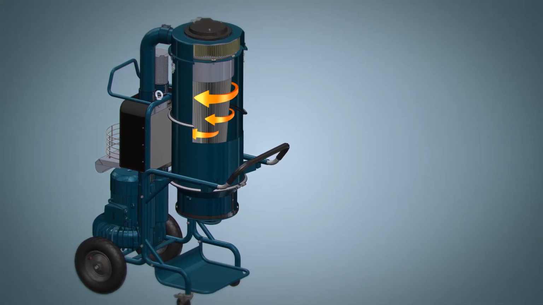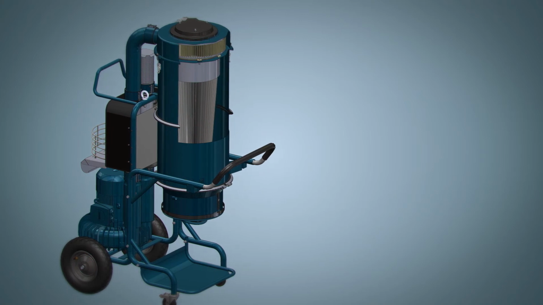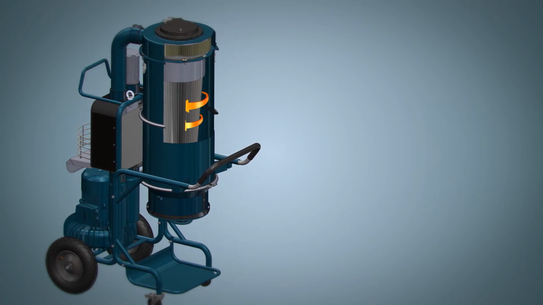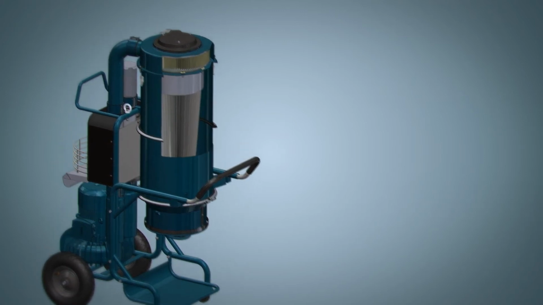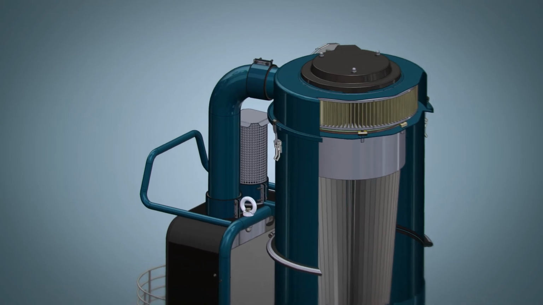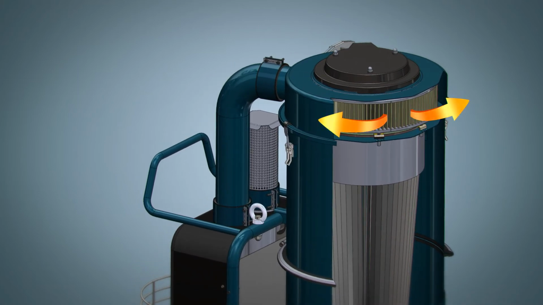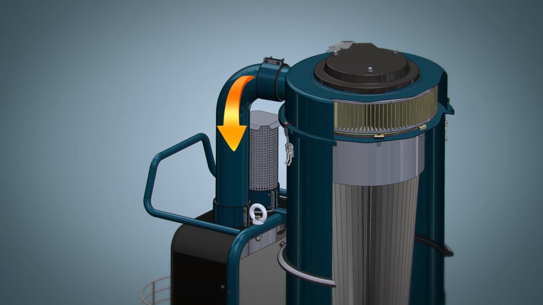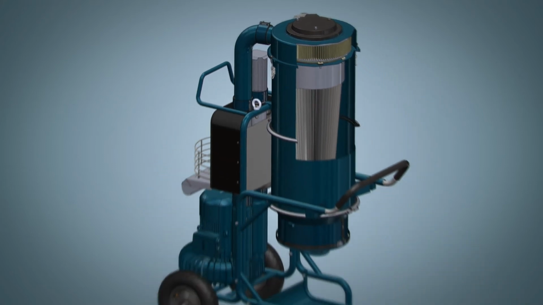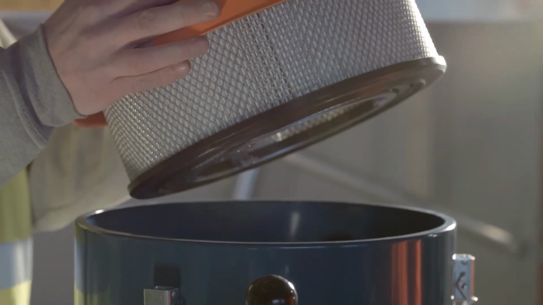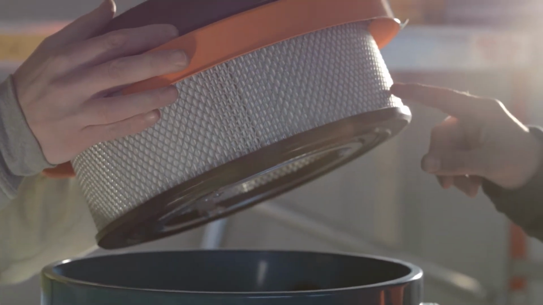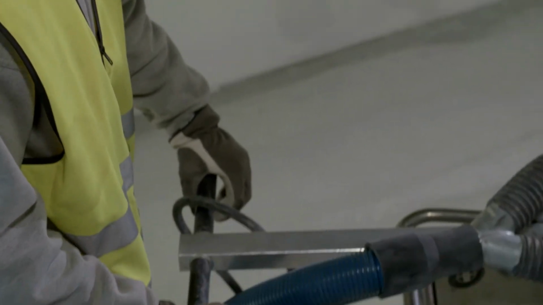The first stage is coarse separation using centrifugal force generated in what we call the cyclone. After the cyclone, the air passes through a pleated fine filter which captures the vast majority of the particulate. The smallest particles are the most dangerous and have to be captured, which is why the final stage is an H13 HEPA filter. The H13 HEPA filter prevents the hazardous, invisible particles from being re-released into the work environment and entering your lungs. All of Dustcontrol's dust extractors are delivered with an H13 HEPA filter as standard equipment.